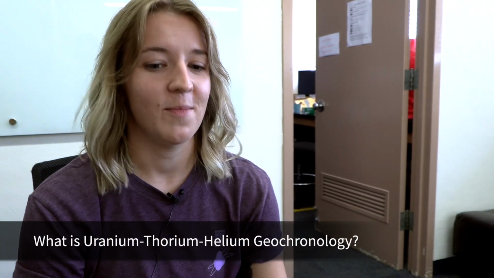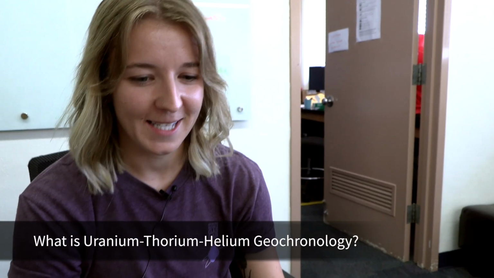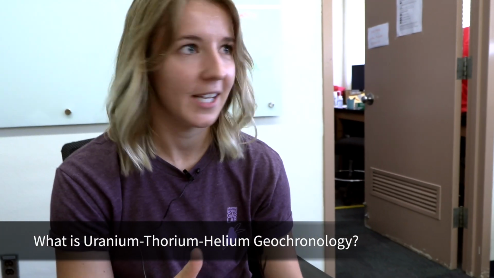So uranium, thorium, helium geochronology is based on the radioactive decay of uranium and thorium. And so uranium and thorium decay by what we call chain decay, and they decay to lead. So many people have heard of uranium-lead geochronology. But at each step of that decay chain, a helium particle is released.